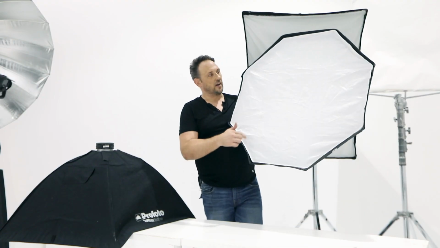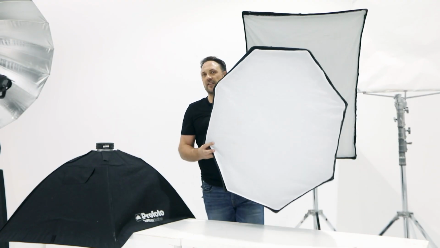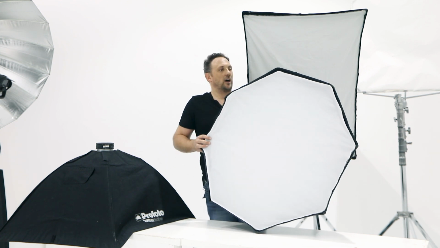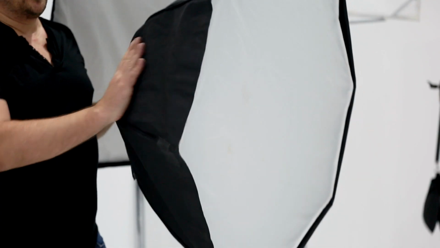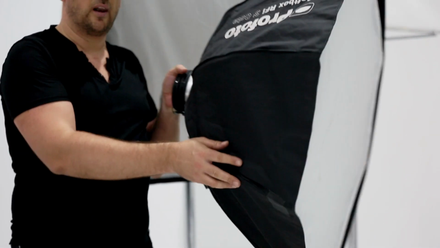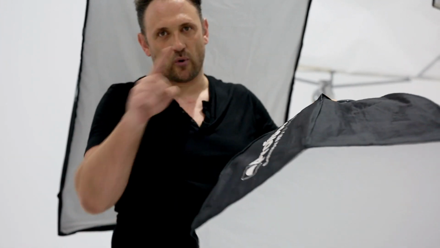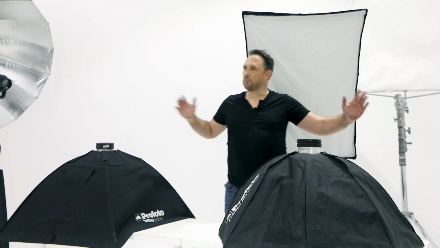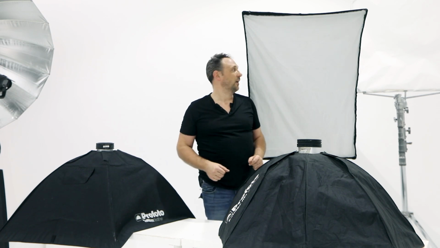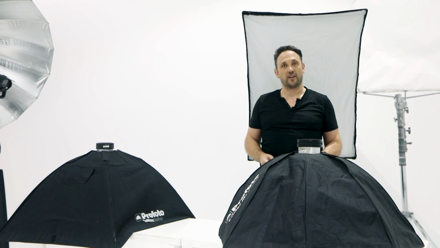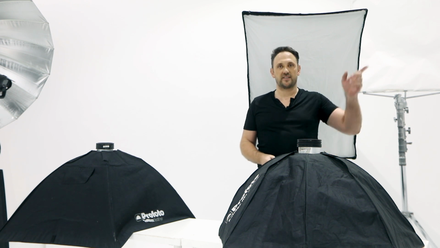So the octa has 8 sides. It's a bit like the umbrella, but it doesn't bounce back. It doesn't reflect, first of all. And you have those shadows on the side that you can control. You can feather the light and everything, and it's a bit more natural for some shots than the square ones. So there's also different sizes on this one. Last but not least, the biggest, softest light we have is the giant reflector, and we're going to see that right away.